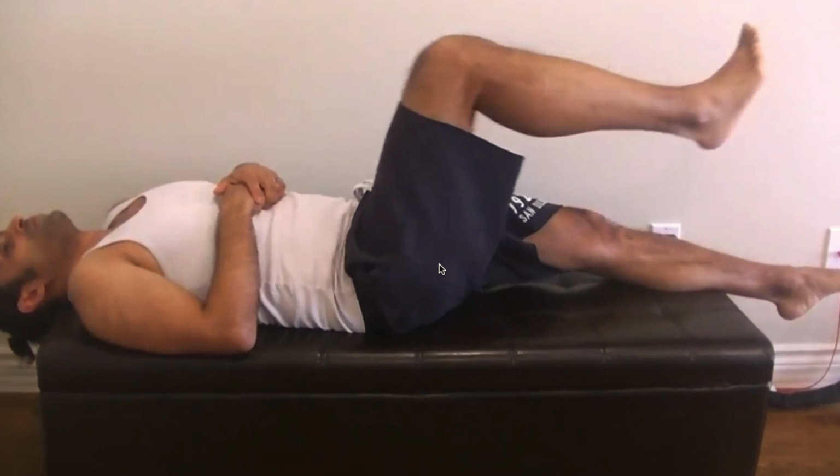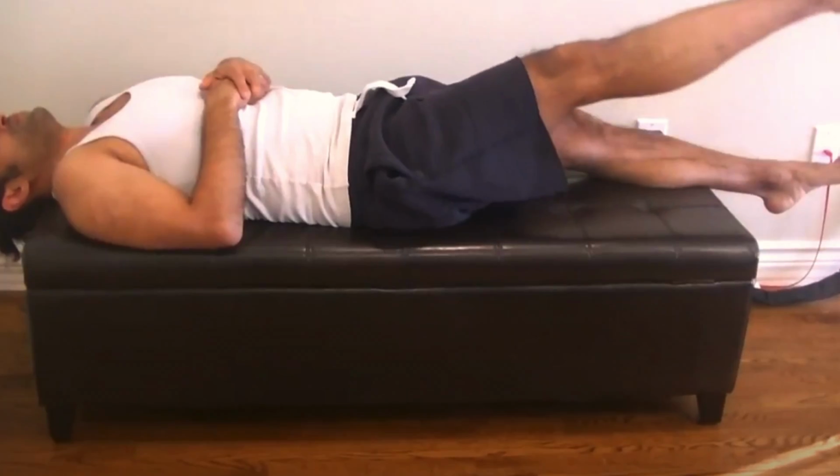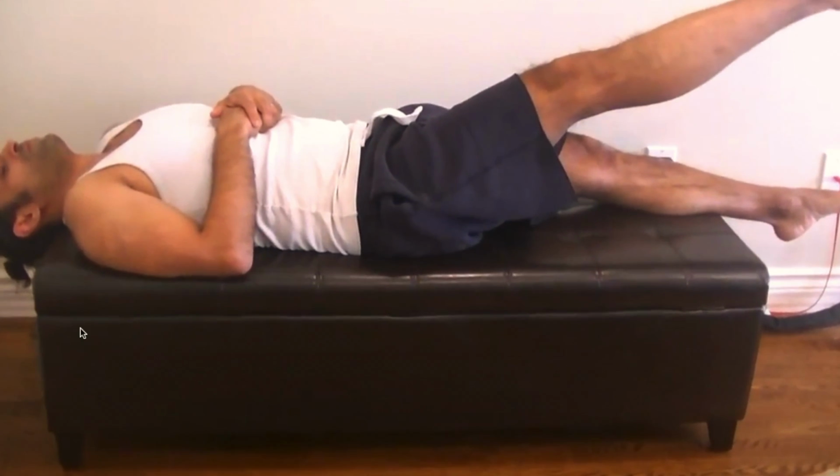So we've already done a straight leg raise. I'll just stop the video there. With the patient in a sitting position when we did knee extension testing. But this is a lying straight leg raise, which is the more formal way to test for whether someone has nerve root compression or dural tension in their back.